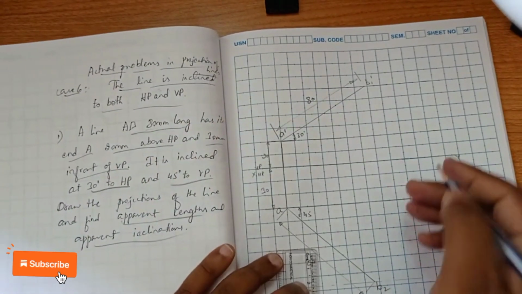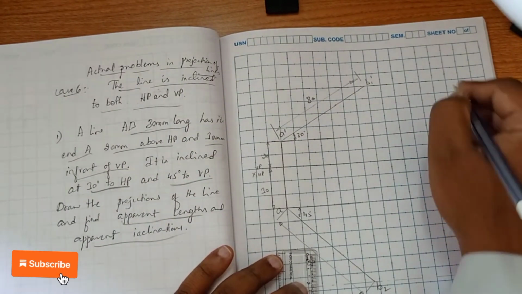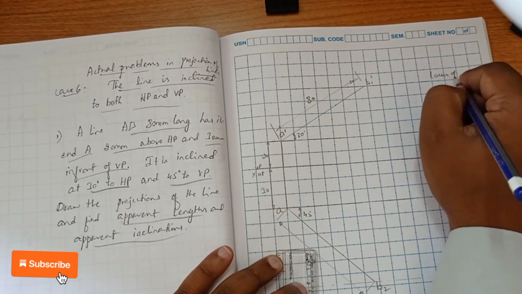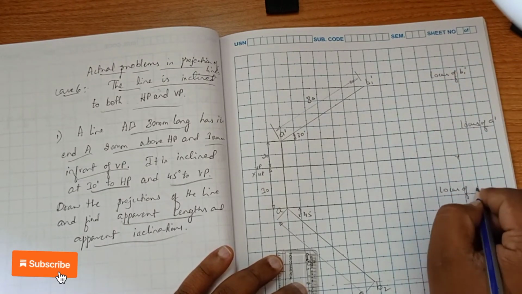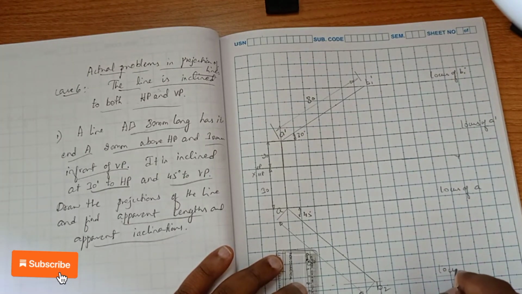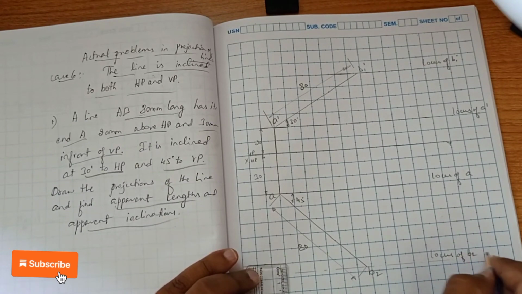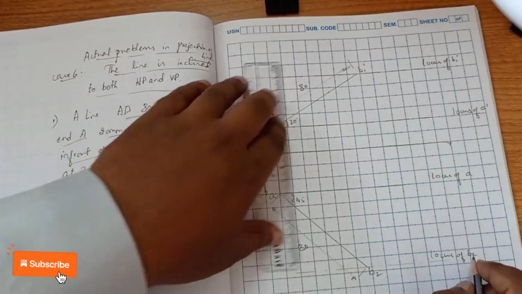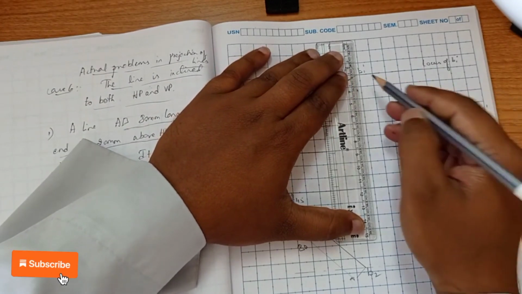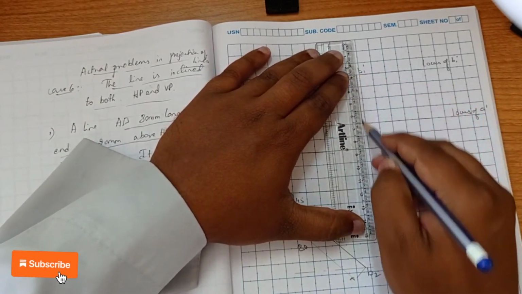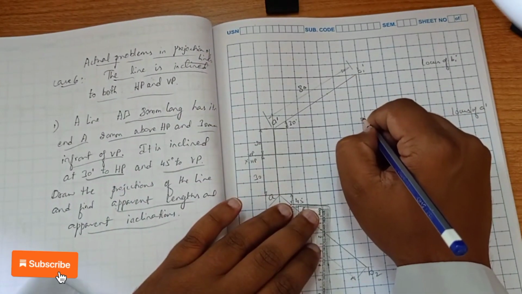So I'm going to mark this as a locus of A dash, and this is locus of B1 dash, and this is locus of B, and this is locus of B2. Okay, so from B1 dash we have to draw a straight line till the locus of A. So till the locus of A we have to draw. So you can show the direction.